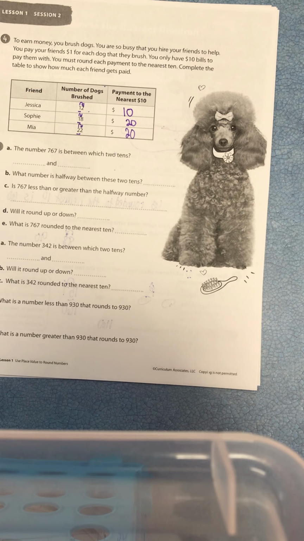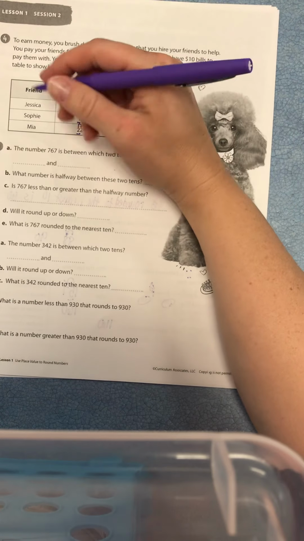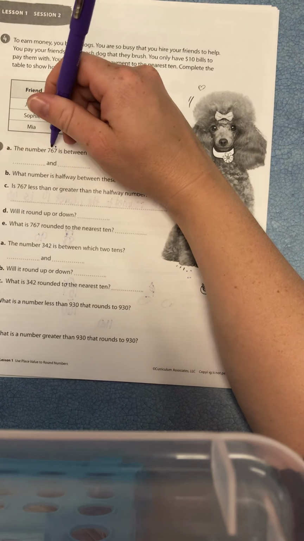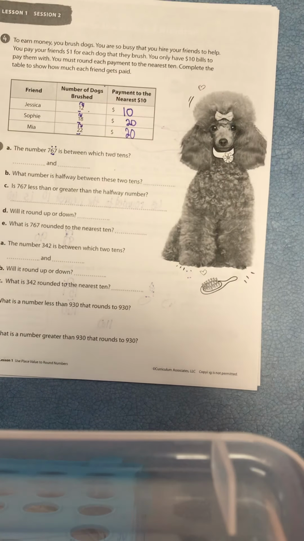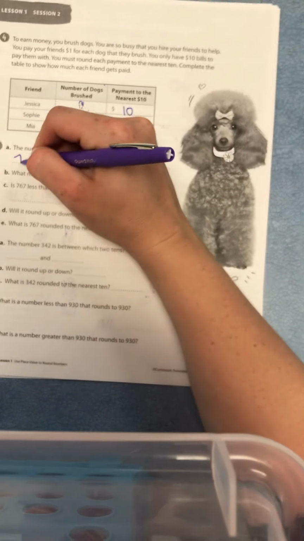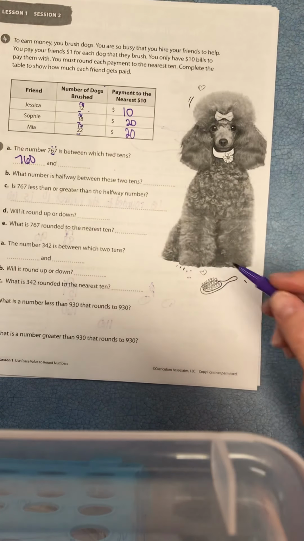Number 5, part A. The number 767 is between which two tens? Well, let's find our tens column. Ones, tens. I have a 6 in the tens column. So it's between 760 and what comes next?